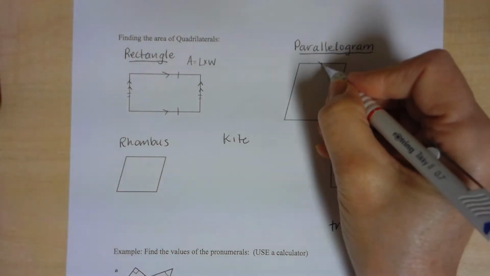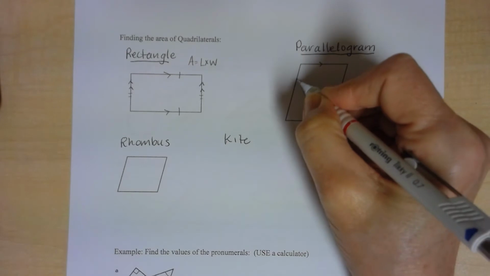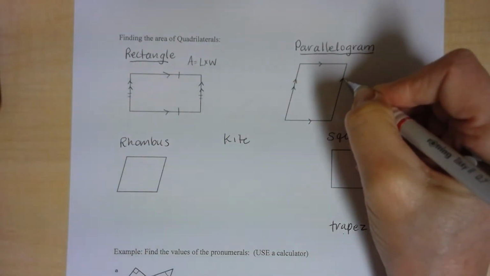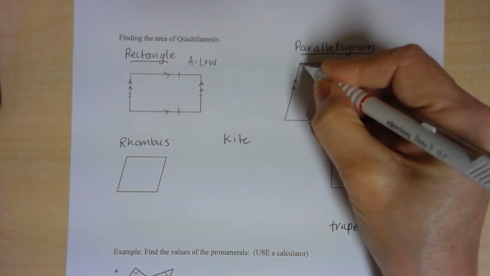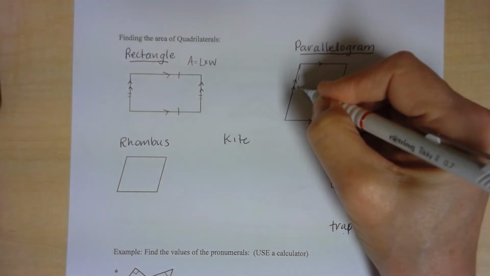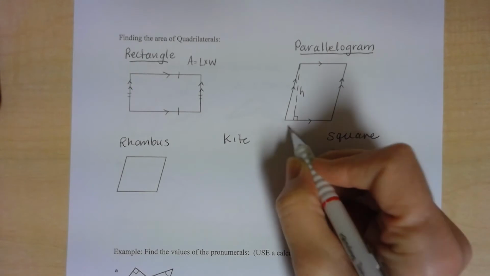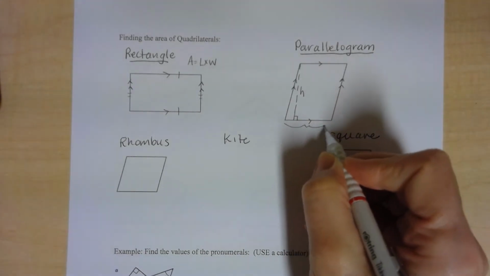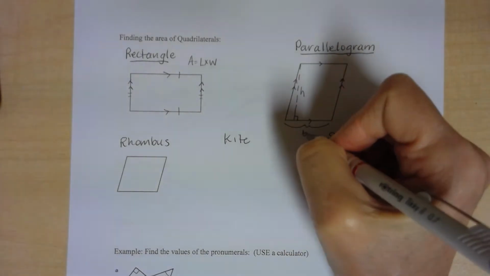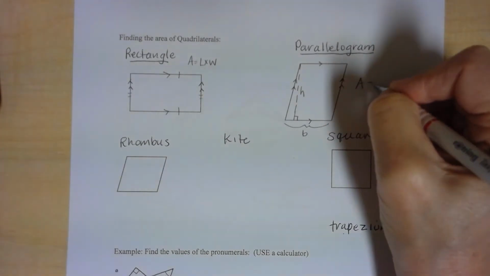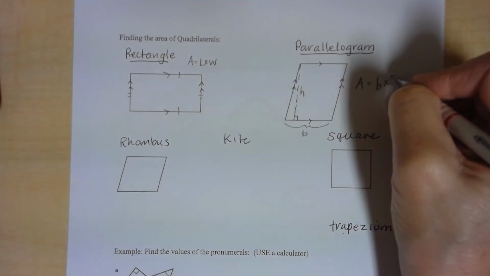A parallelogram has 2 sets of parallel equal sides as well. It has a different area though. In a parallelogram, I need to draw a perpendicular height because it's kind of slanted. So I have this height, and then we call this the base, whatever the height is drawn to. And then the area of that is the same, base times height.